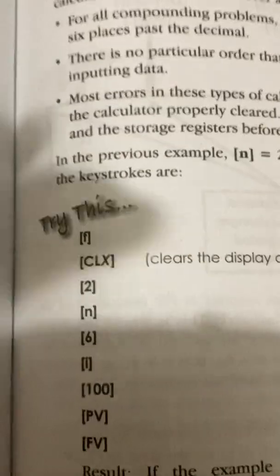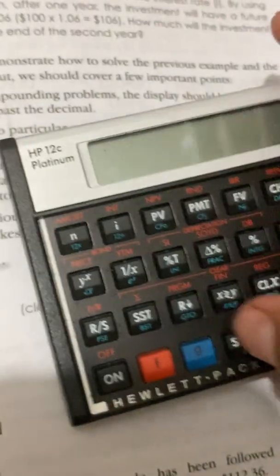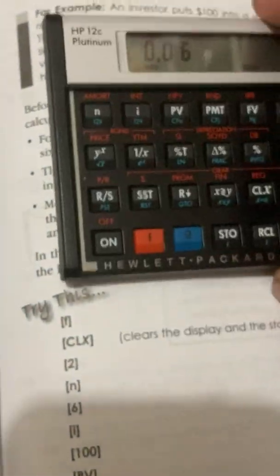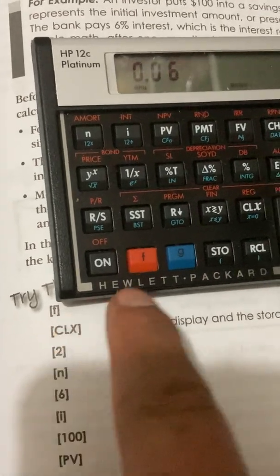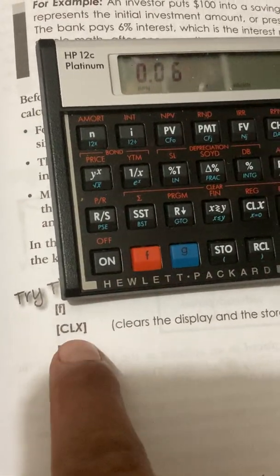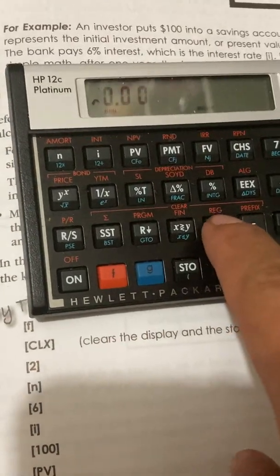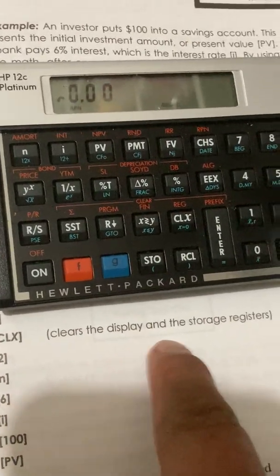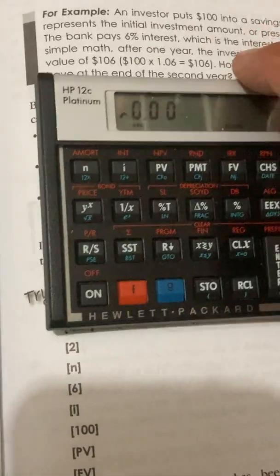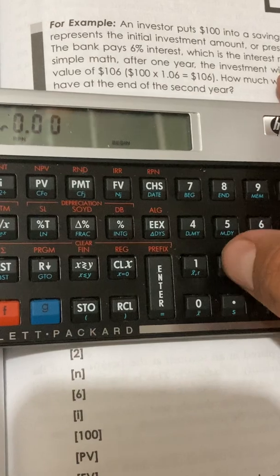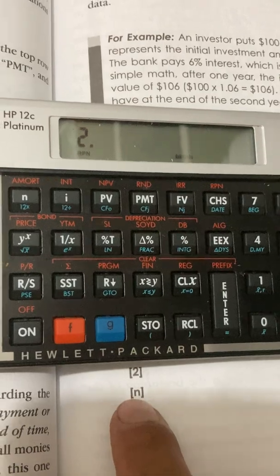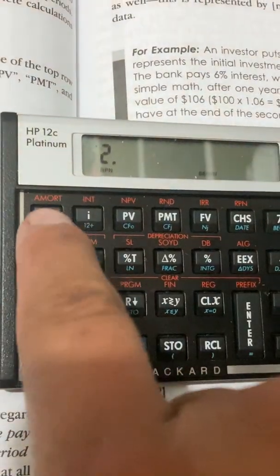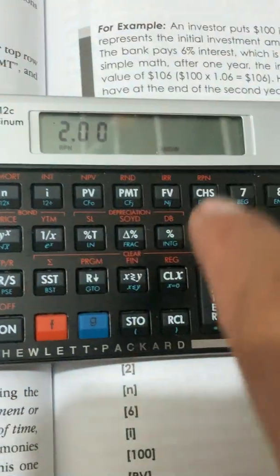The keystrokes are, try this. Get your trusty HP12C, press on. Press the prefix F key. Now press CLX. This clears the display and the storage registers. Now press the number 2. Now press the register key N for number. 2.00 should be shown.